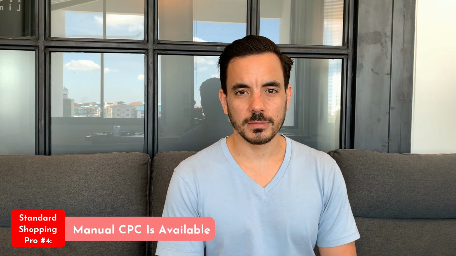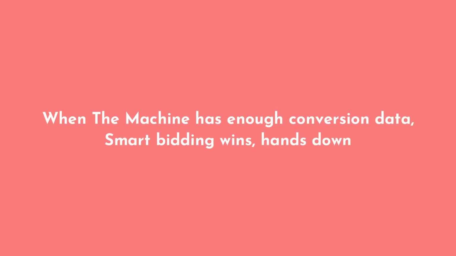Pro number 4, manual CPC bidding is available. So sometimes you might want to use manual CPC bidding. Now, I'm not one of these people, but some people really don't trust the machine when it comes to bid optimization. They think they can do a better job than the machine if they manage the bids manually. Now me, I've seen time and time again that when the machine has plenty of conversion data, smart bidding outperforms manual bidding hands down. But some people disagree, and for them they prefer to have the option for manual bidding, and so if you fall into this camp, then you're going to want to go with standard shopping.